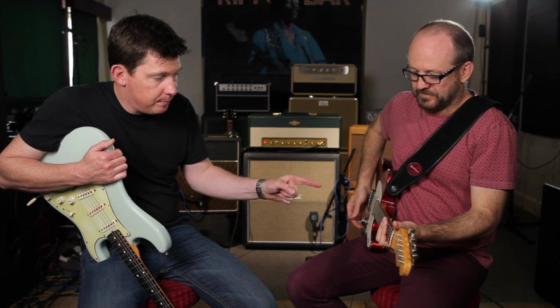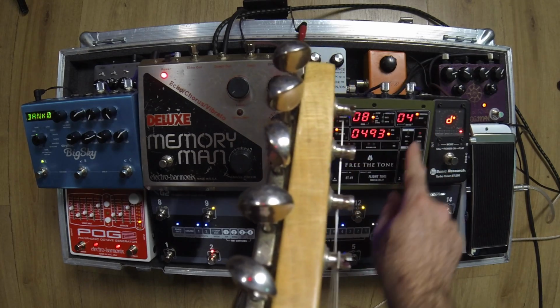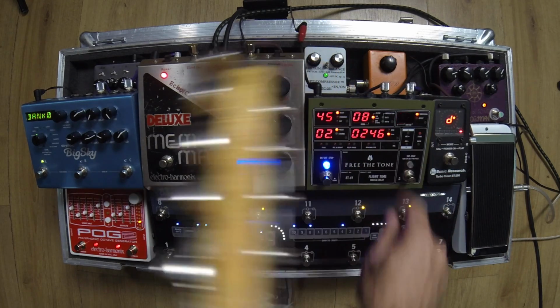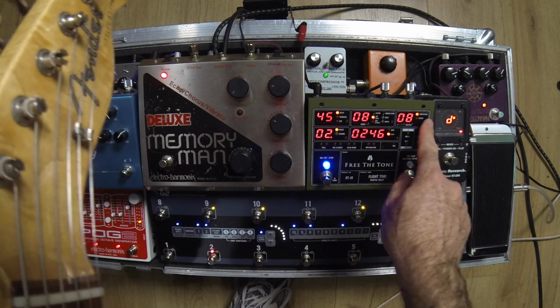Okay, so without changing the tempo of the pedal, just for the final time, let's do a quarter note repeat. Now let's change that to an eighth note repeat, and remember that the tempo of the song isn't changing. So bear in mind we're still playing "All Right Now." That's how fast the song's going, and now we'll go to a 16th note repeat.